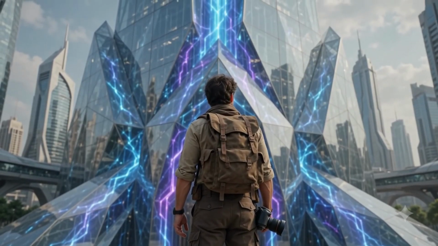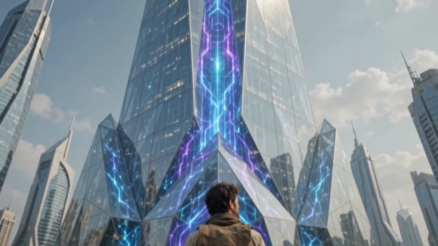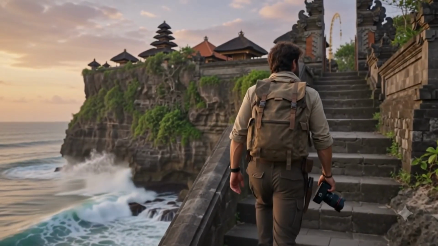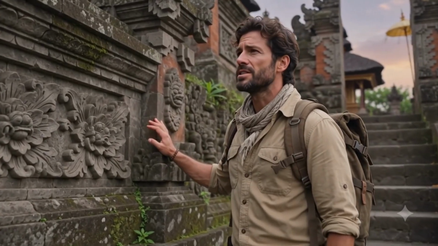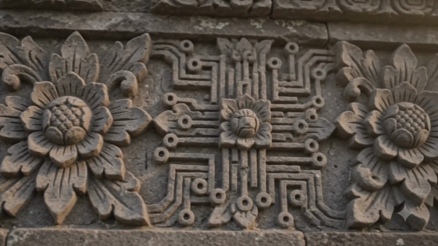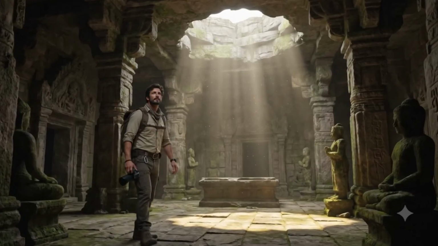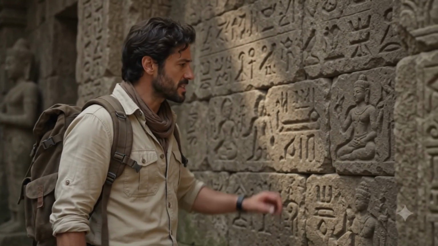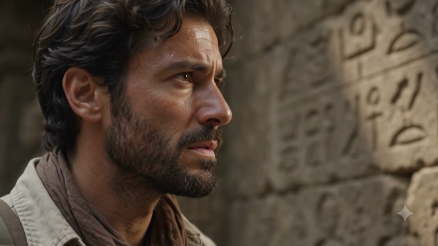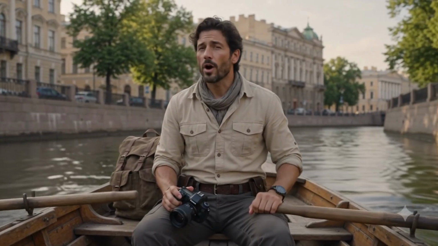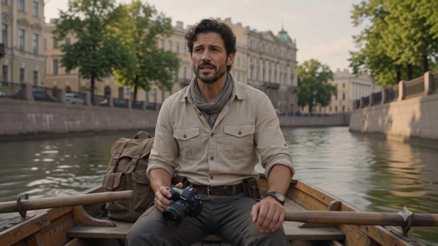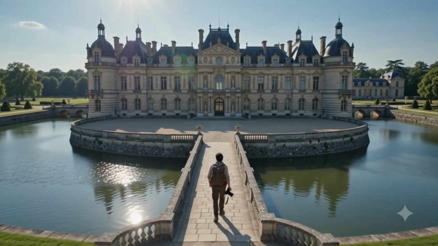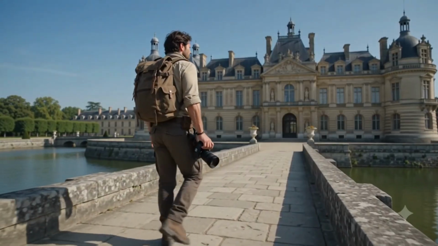Some believe these structures powered the entire civilization. Religion and technology seem deeply connected here. These symbols may tell the story of Atlantis itself. The waterways function like highways across the city. This was once the heart of Atlantean power.